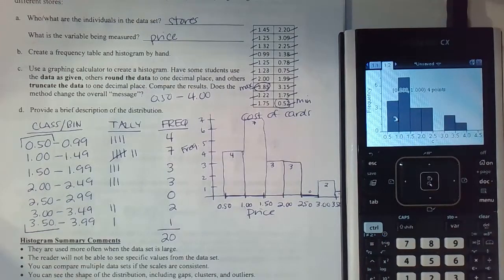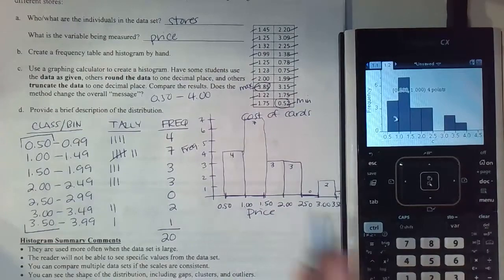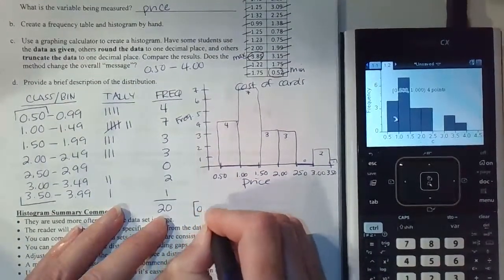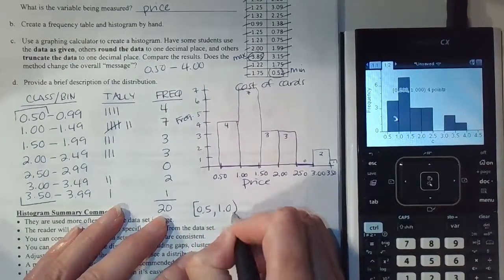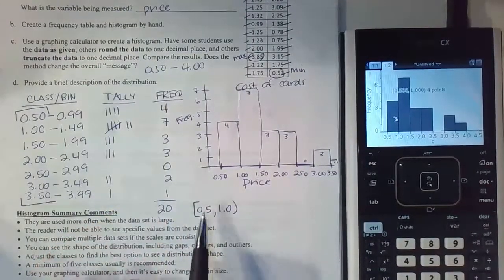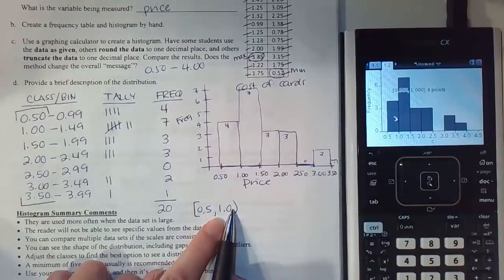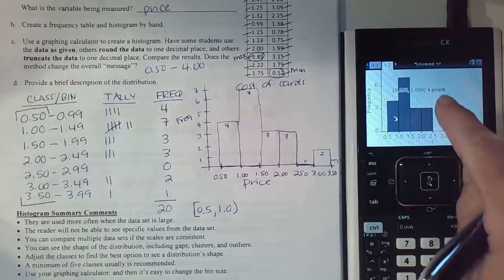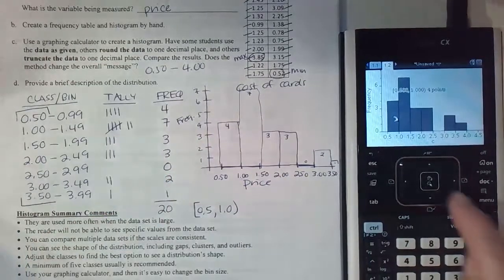Now, notice your interval notation. It says 0.5 with a bracket. I'm going to write that down here. And then it says comma 1.0 with a parenthesis. So it's saying include the 50 cents, but don't include the dollar. We're back to that left end inclusion rule. And it says there's an end size of 4. So their bar matches ours.